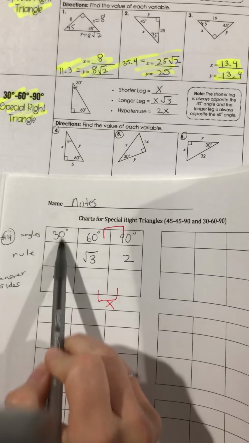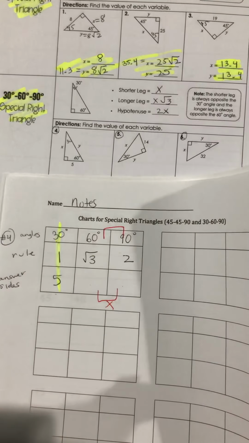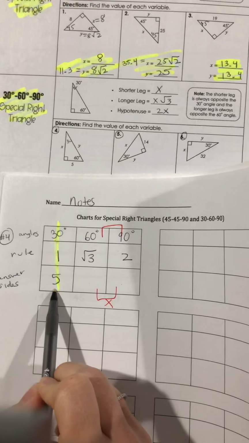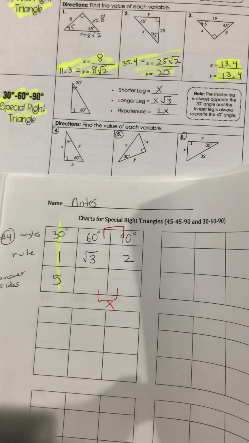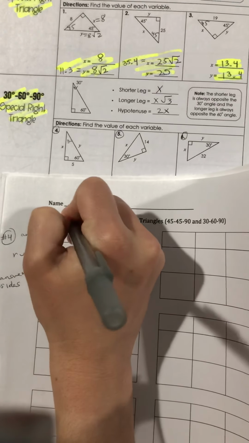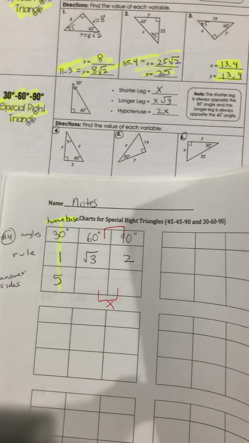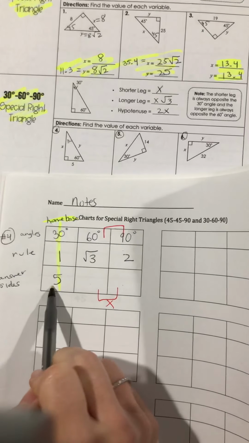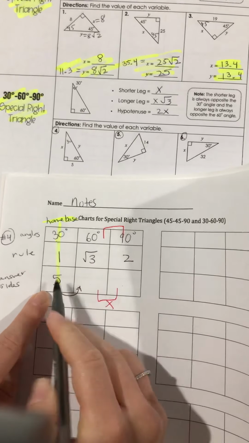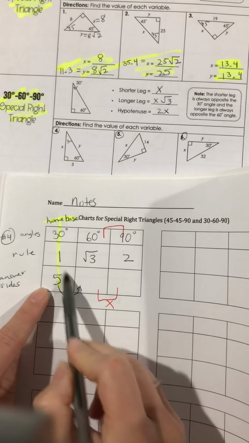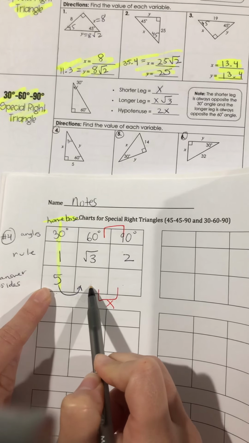So in this one, we're going to call the 30 column almost like our home base. We hopefully want to start there, and if we aren't given the number that's across from the 30, we want to go there first. That's what we want to figure out first if we don't already have it. It was given to us, so now we're going to figure out the other ones. We're going to go from the first missing space and try to figure out how to get the second missing space, which happens to be across from the 60.